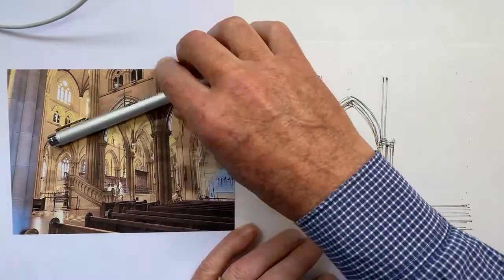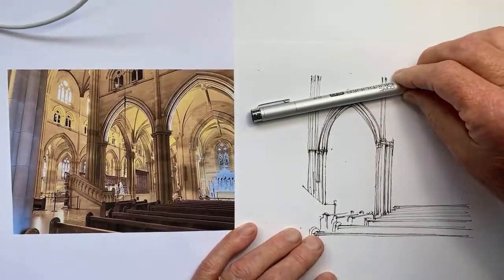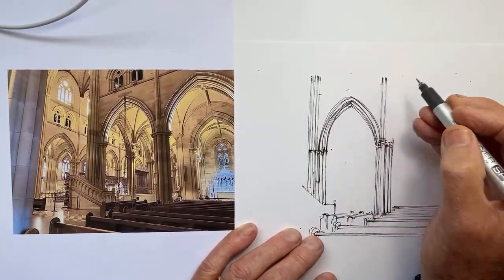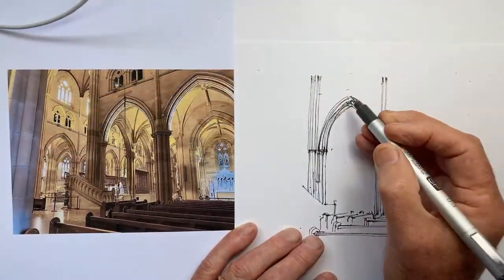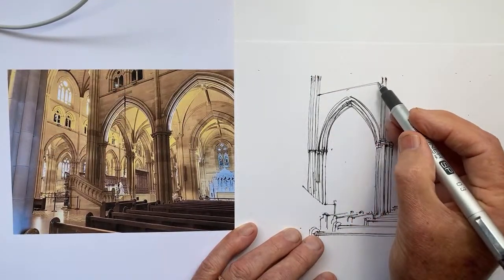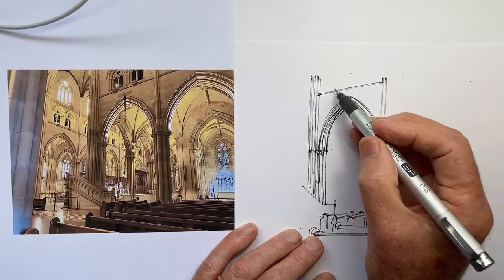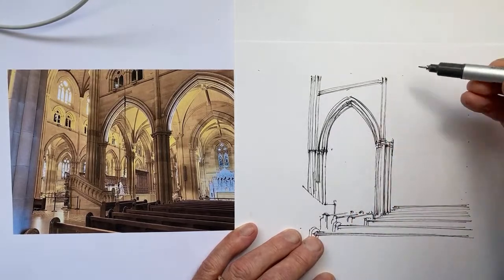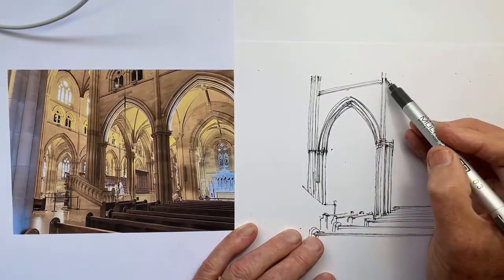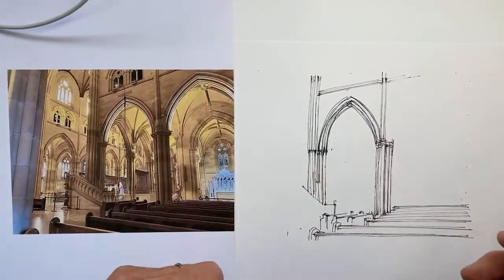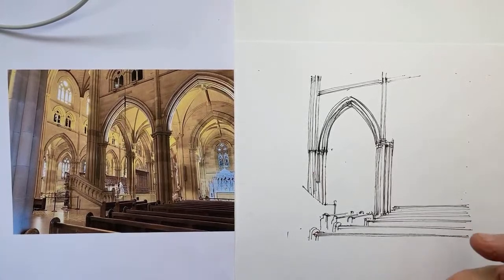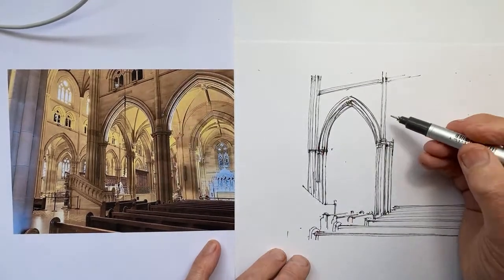And we still have this line at this angle here. So we have a bit of a framework now with what we're doing. And we might as well do this arch as well.